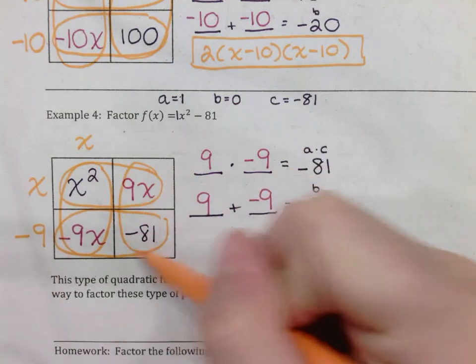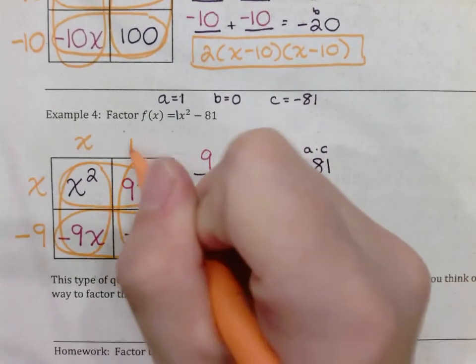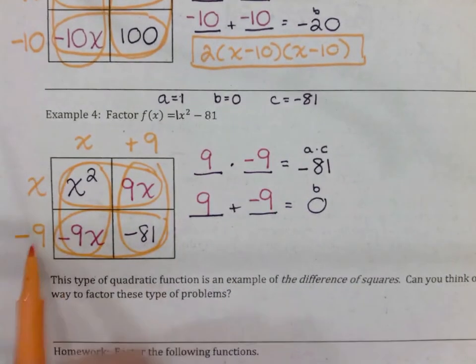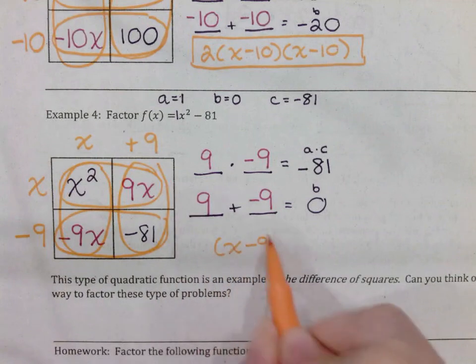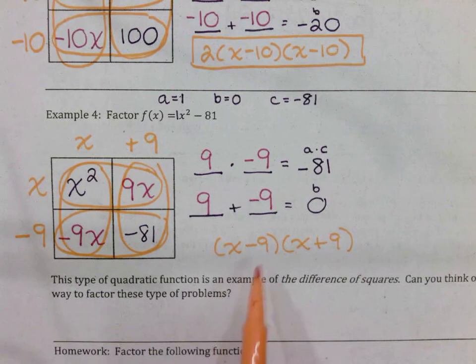And then between these two, 9 again, and since that one's positive, I make this one positive. So our factors are x minus 9 and x plus 9. And it doesn't matter which one I put first. I could have put my x plus 9 factor first. It doesn't matter.